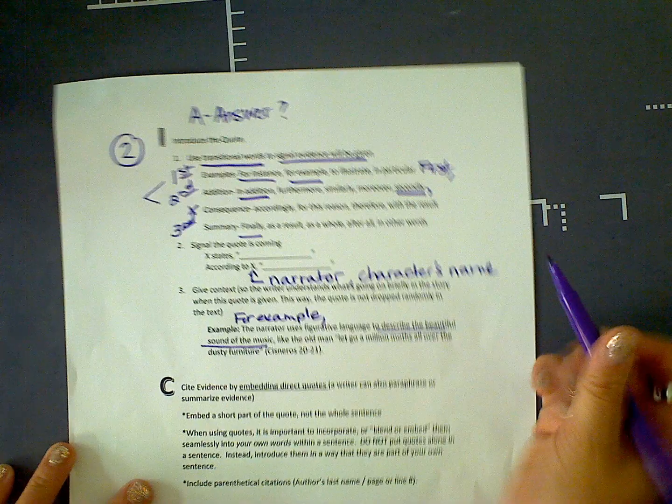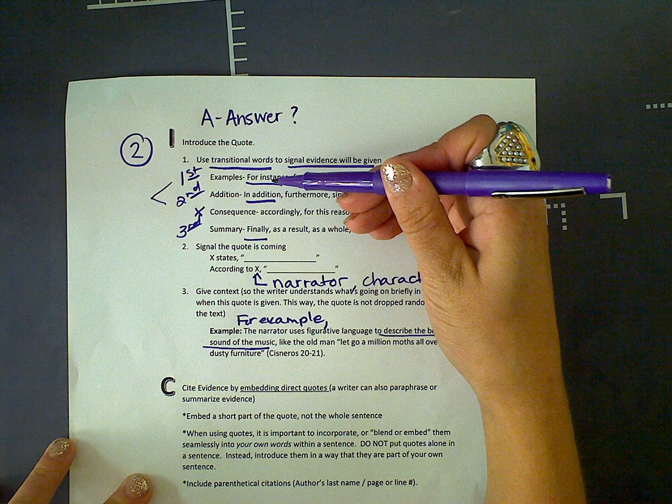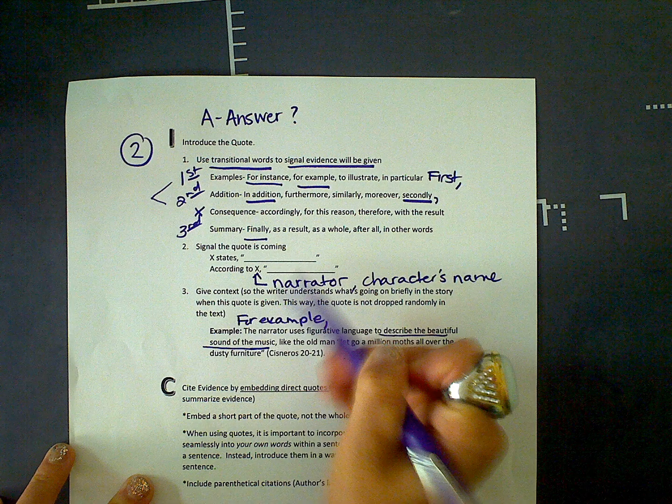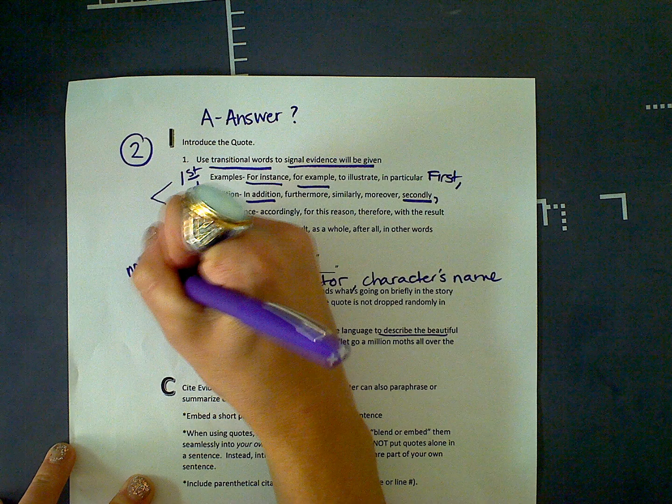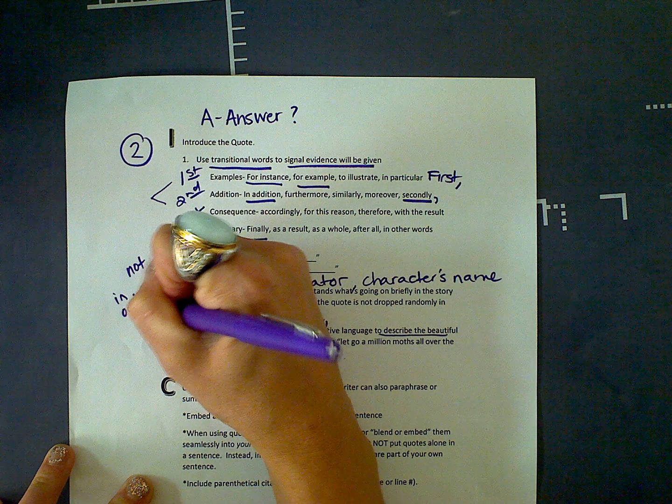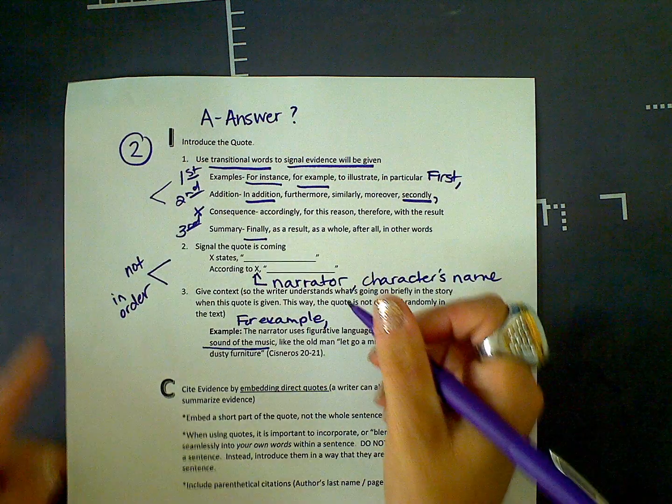So before your quote, you're going to use a transition word. You're going to give context and signal the quote is coming. And again, these don't have to happen in order. Okay, they don't have to happen in order. So I want to show you an example of this. I think it's really going to help you.